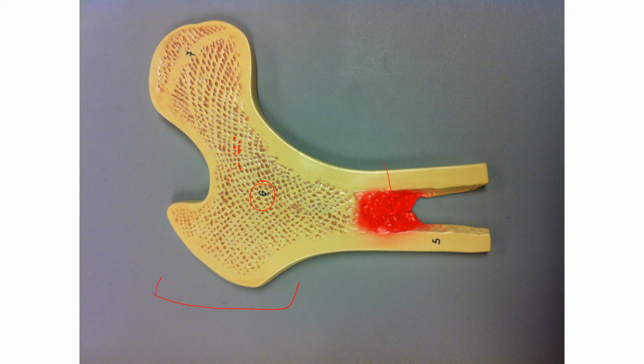I assume that this is part of the red bone marrow. I'm not sure about it, but that's where we have it, right, in a spongy bone. This is compact bone, right? And this number 7 is the epiphyseal line. This is where this bone used to grow through appositional growth.